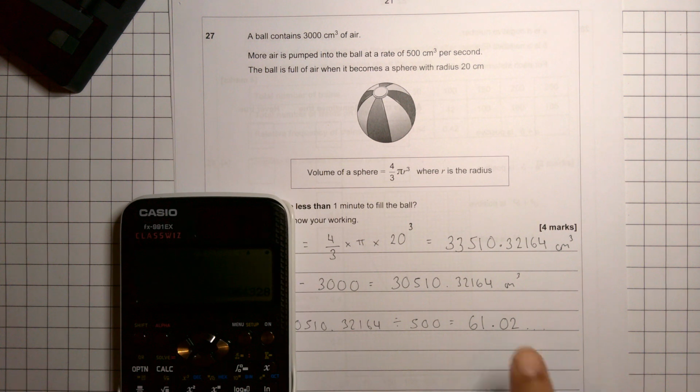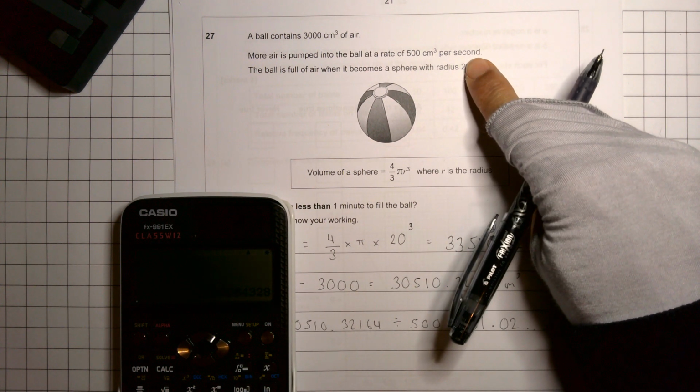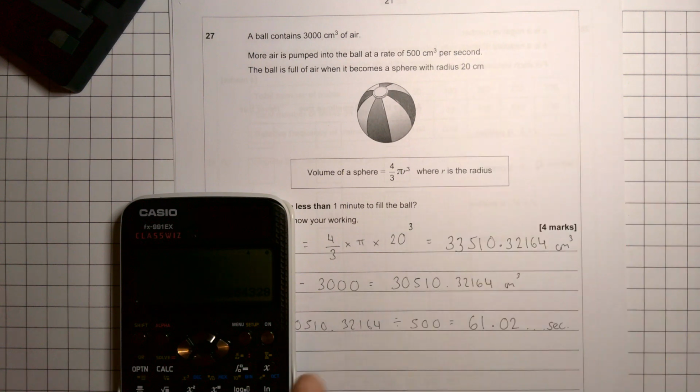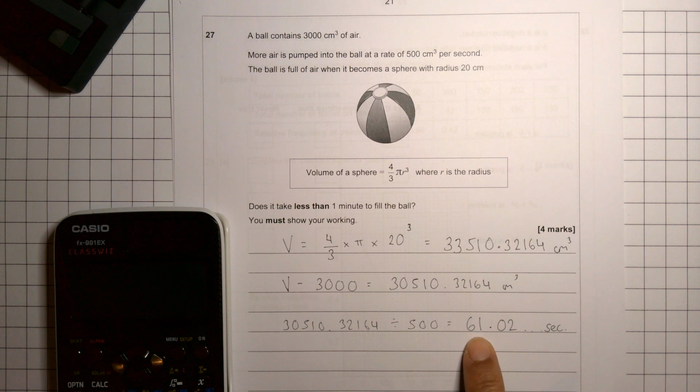Because it says basically how many minutes, and this is in seconds. Because how is it in seconds? Because up here it says every second. Okay, and the question is, does it take less than 1 minute to fill the ball? Well, if you look here, this is more than a minute, isn't it? Because 60 seconds is 1 minute. This is 61 seconds. So the answer is no. It takes more than a minute.